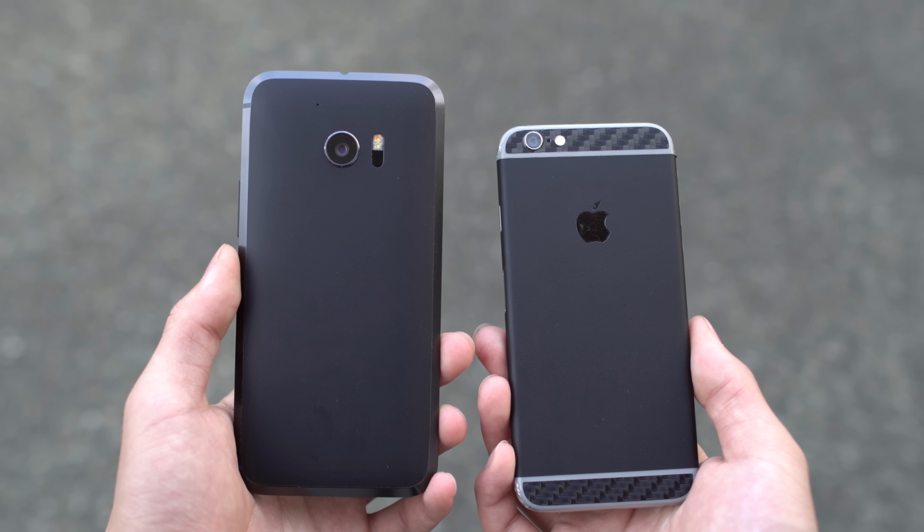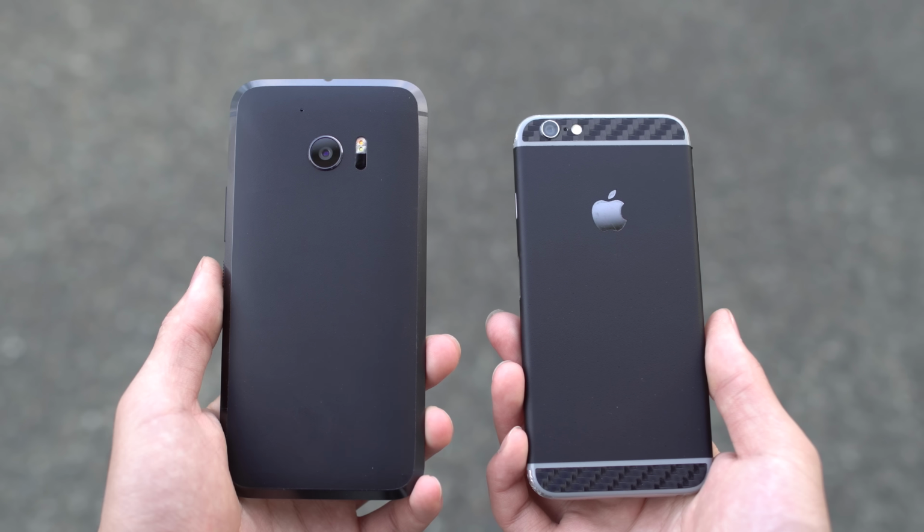edges are slightly soft. Other than that, I hope you enjoyed this comparison, and I'll see you all in the next video.